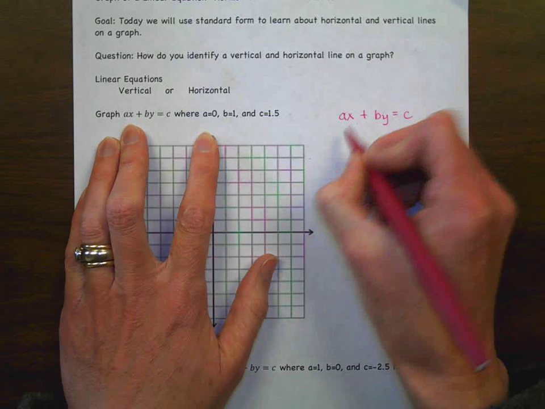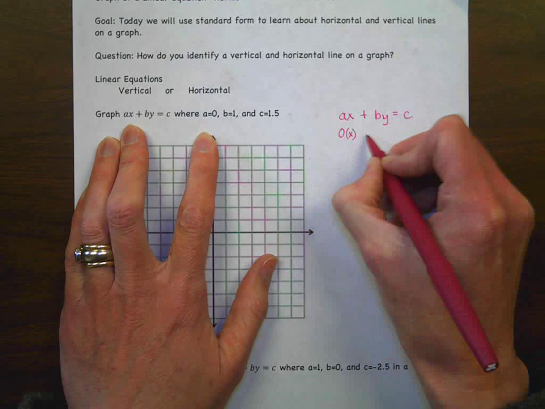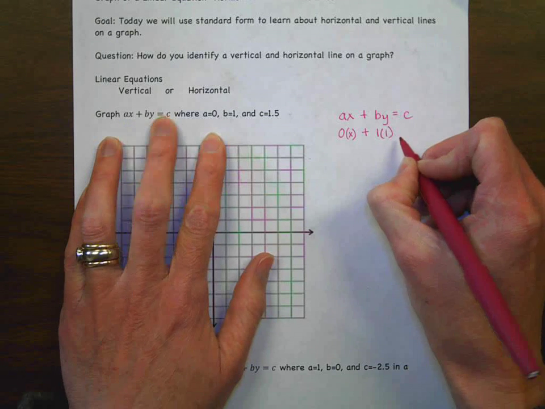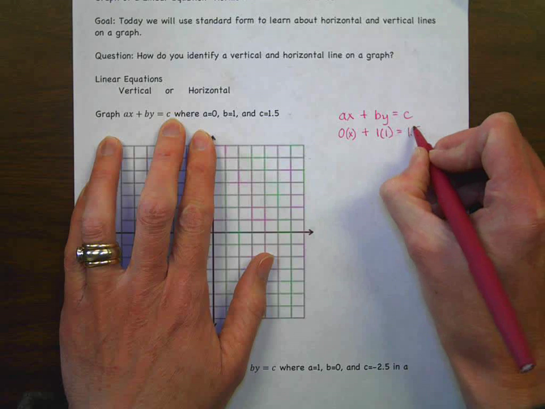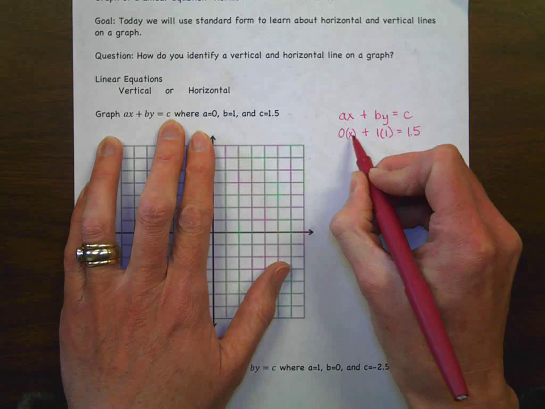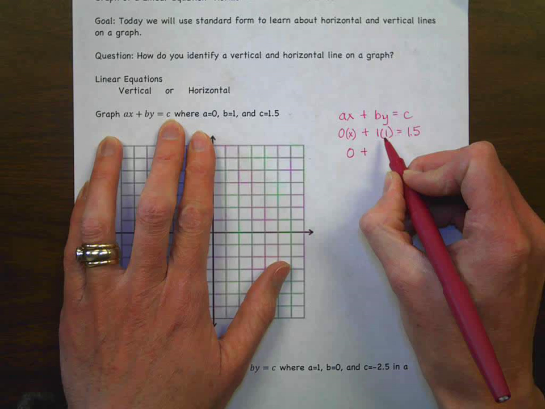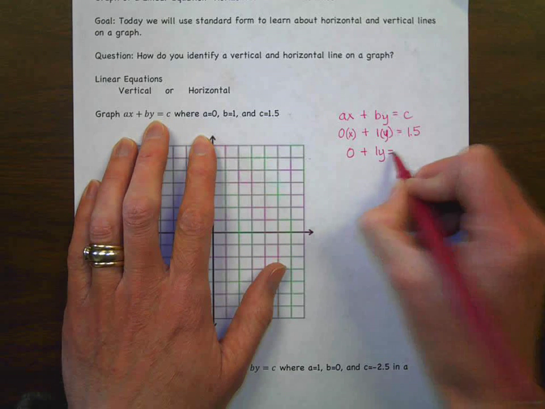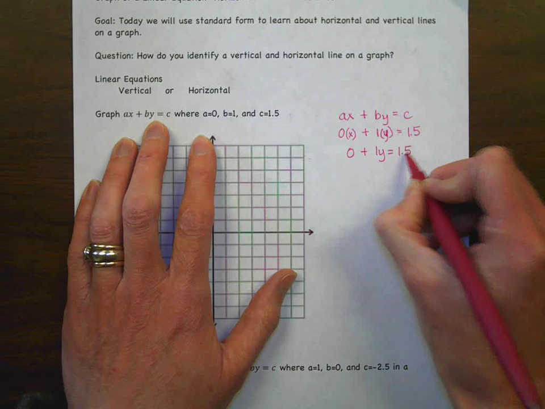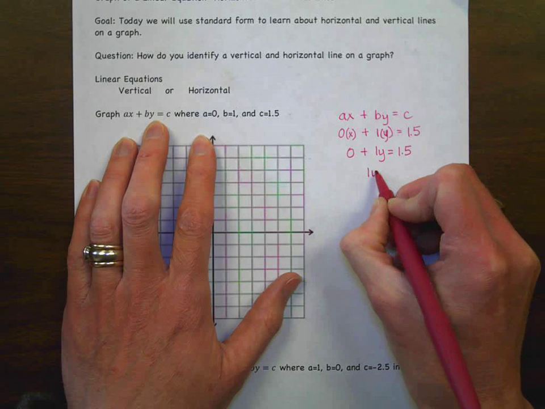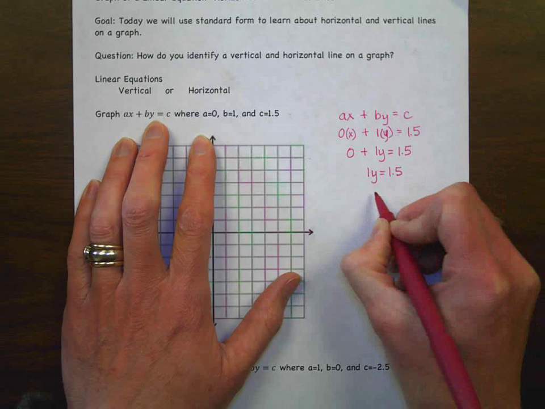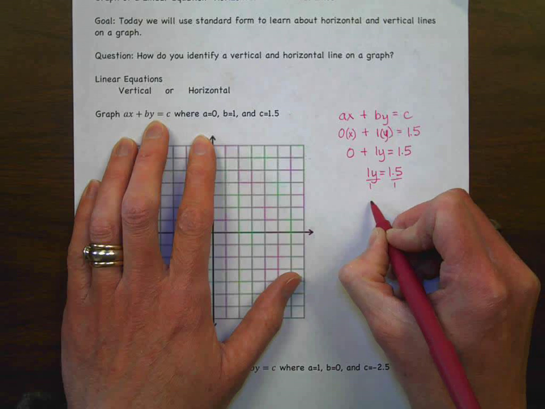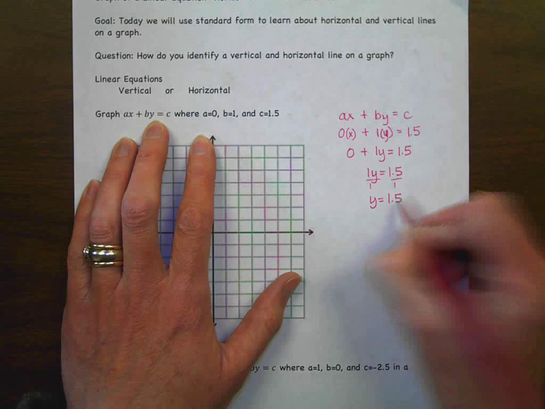When we plug in a equals 0, we have 0 times x plus 1 times y equals 1.5. 0 times x is 0, plus 1 times y is 1y, so 0 plus 1y gives you 1y equals 1.5. To solve for y, you divide both sides by 1, and you have y equals 1.5.